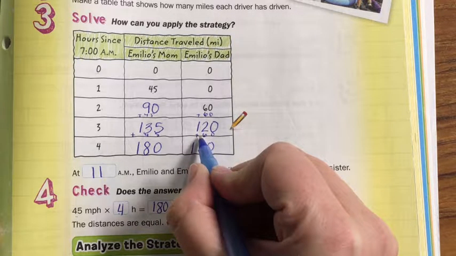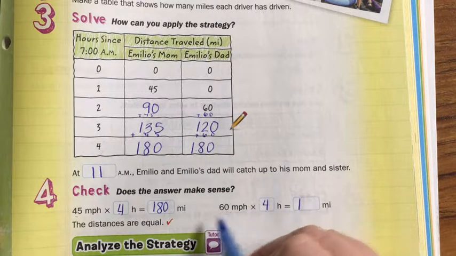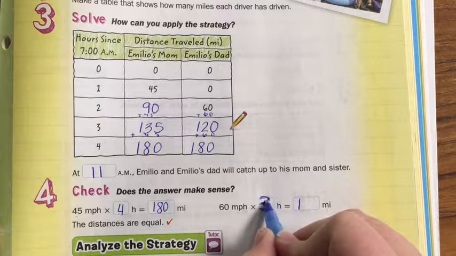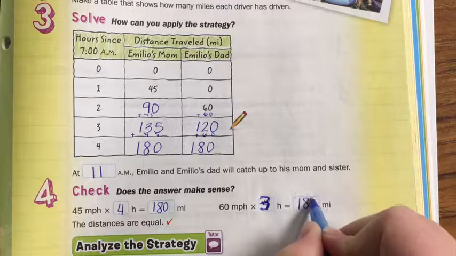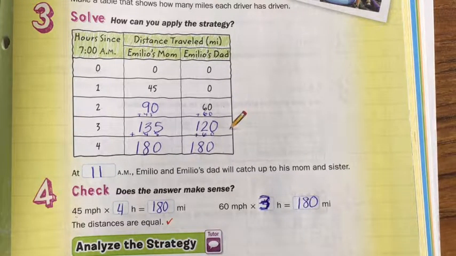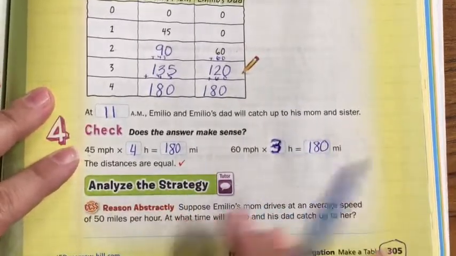I messed up right here. No, I did not. Oh, we're supposed to go 3 hours because they only drove for 3 hours. That's what I did wrong. It should be 180 miles because, see, they only drove 1, 2, 3 hours. So then just double check.